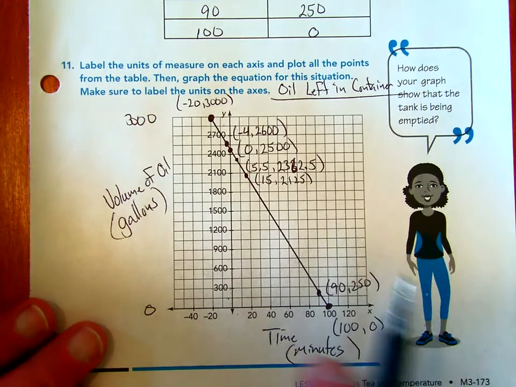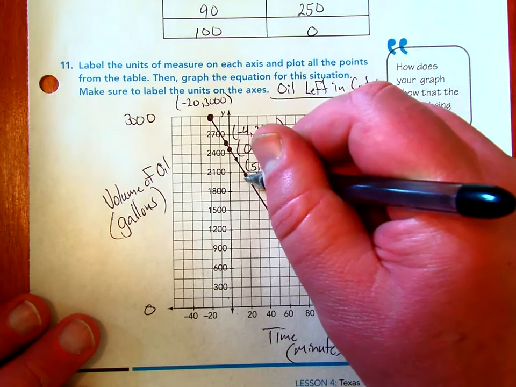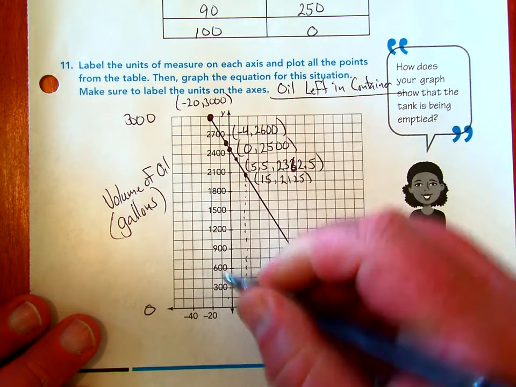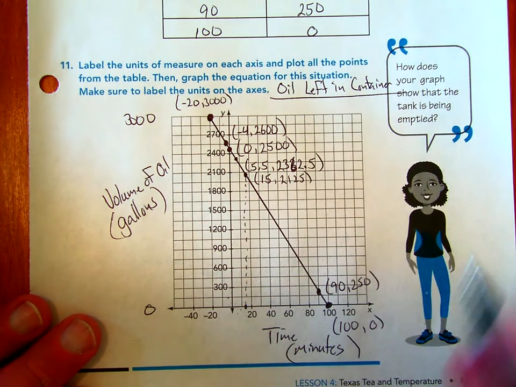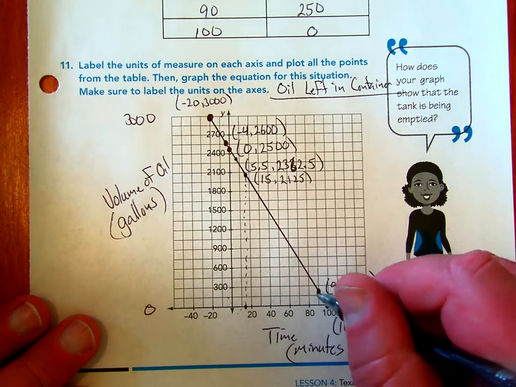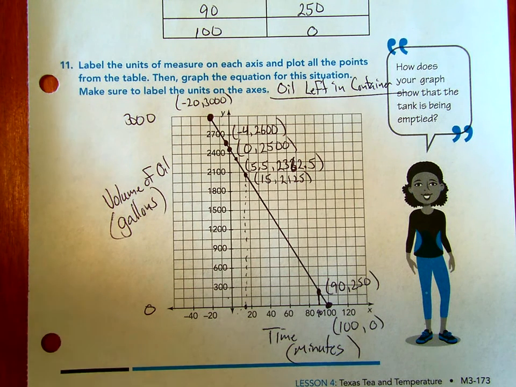there is 2,125. And again, that 15, if I came down, should be between my 10 and 20, right there. And then 90 minutes after I arrive, right there would be 90. There's 250 gallons left. And 100 minutes after I arrive, there's no oil left in the container. It's empty. So those are the answers to pages 170 to 173.